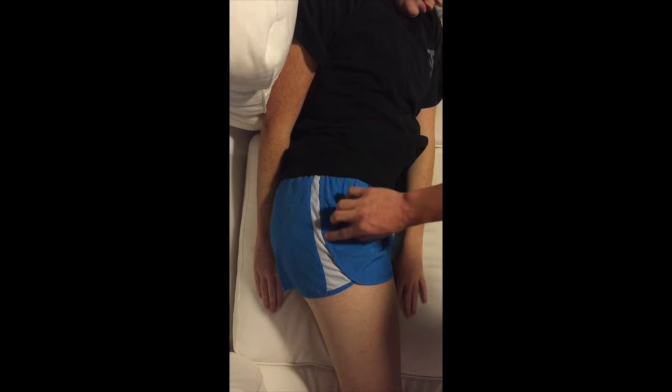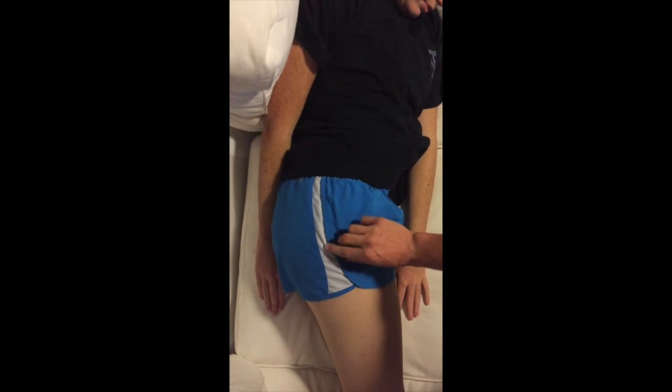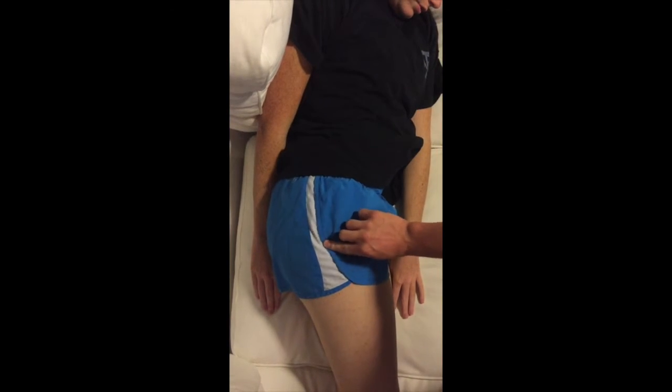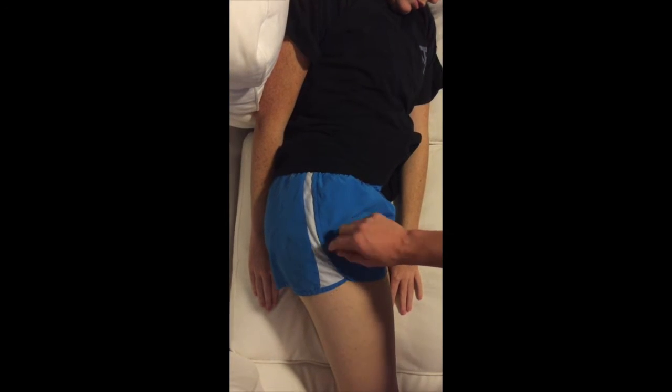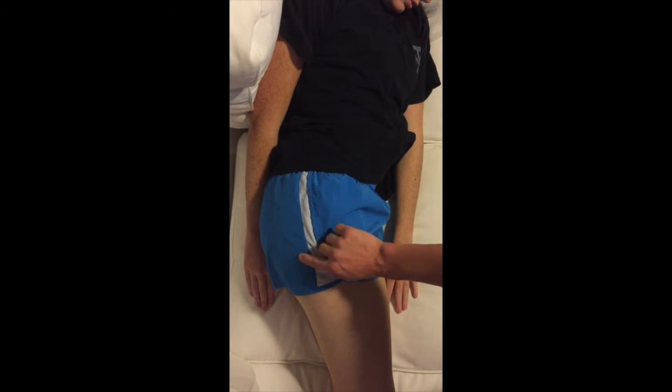The greater trochanter, you would just start at the ischial tuberosity and move in a lateral inferior direction until you find the bony prominence. The trochanteric bursa is on top of the greater trochanter.